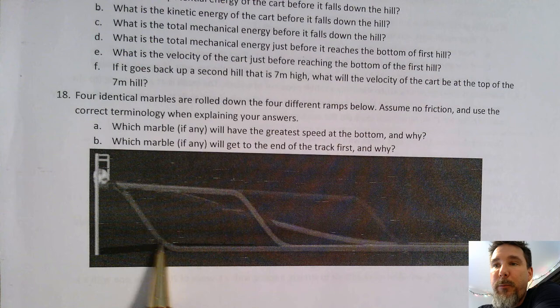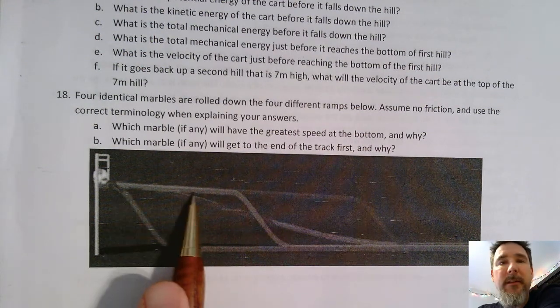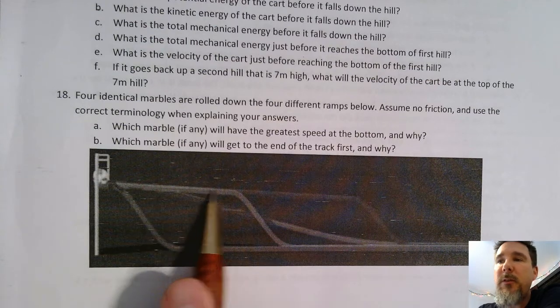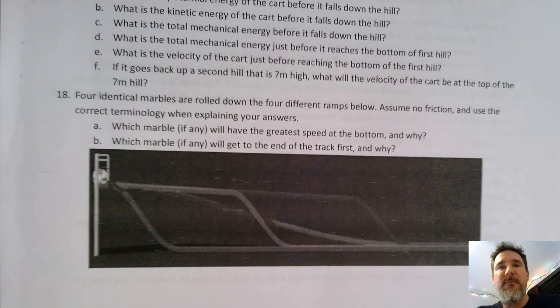Now, which one gets there first? Well, this one will get there first because it gets to top speed the quickest. The other ones are taking their time, going slow, slow, slow. Different question, just think it through.